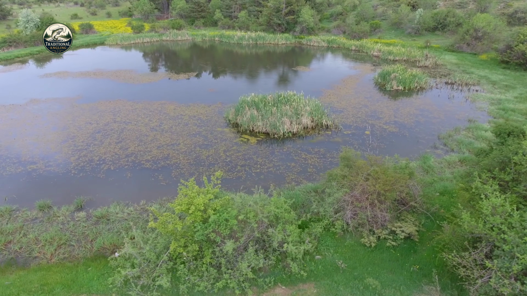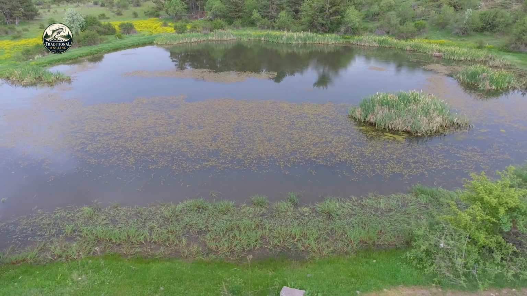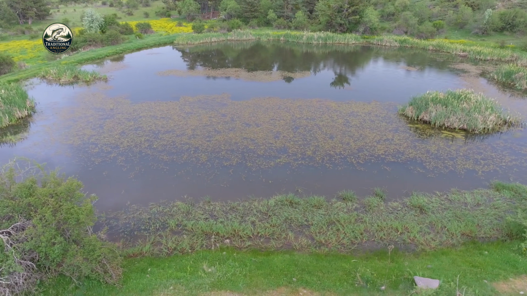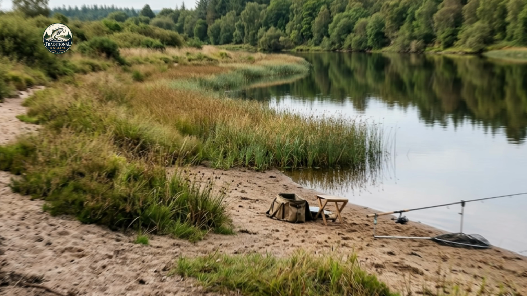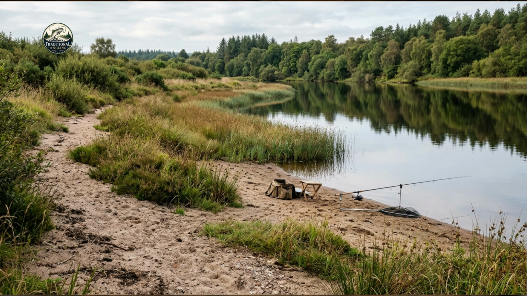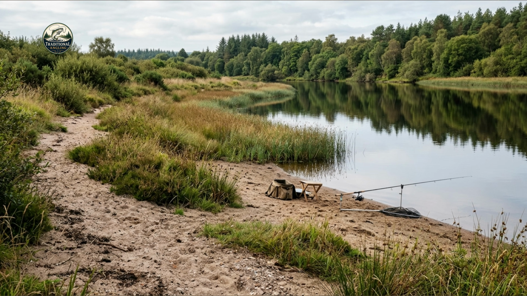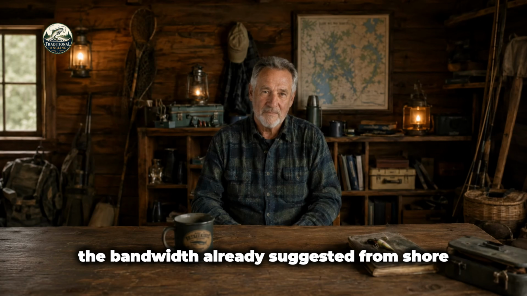A second pond, same system, a completely different answer. Sandy bank this time, wide gradual bands with no sharp transition anywhere along them, and no birds working the water at all during the observation window. The stick probe here has to travel several feet further out before finding any real depth change, confirming the gradual slope the bandwidth already suggested from shore.